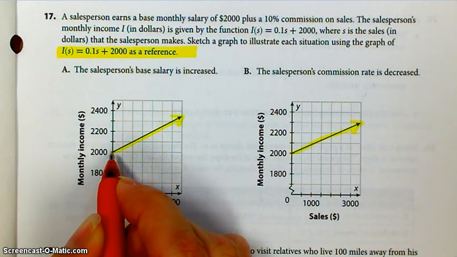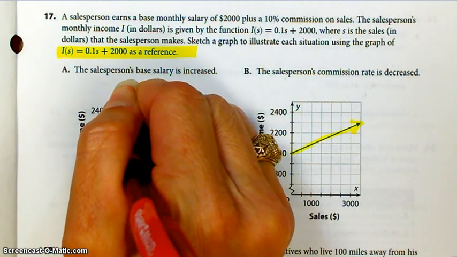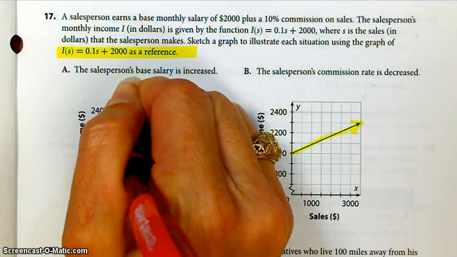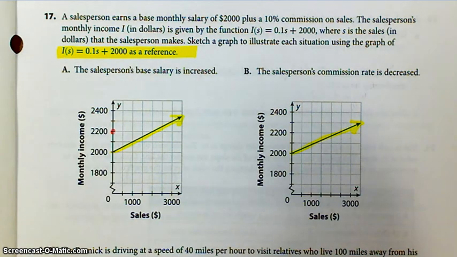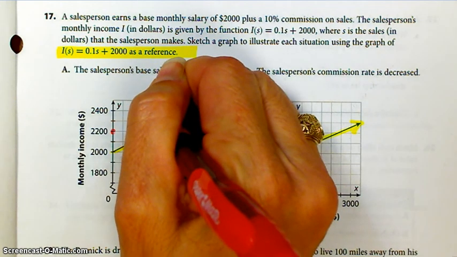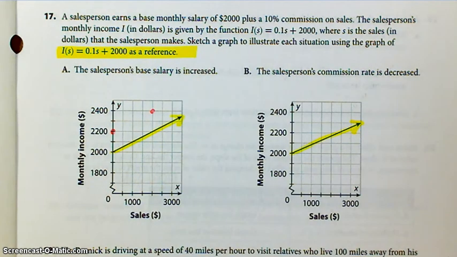Let's say that the base salary gets increased to 2,200. Okay? What that would create would be a line with the same slope, but the line would be shifted higher up on the graph.